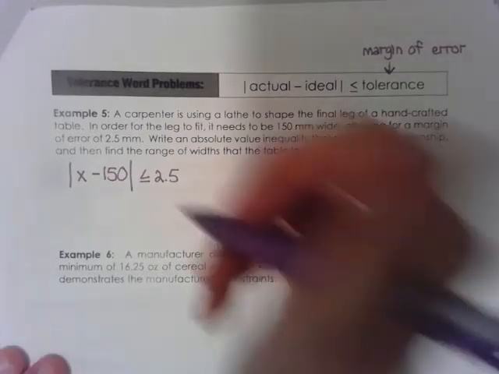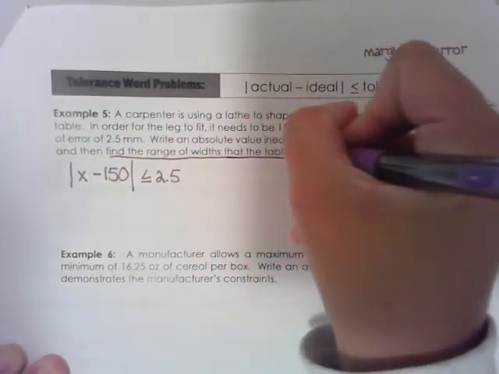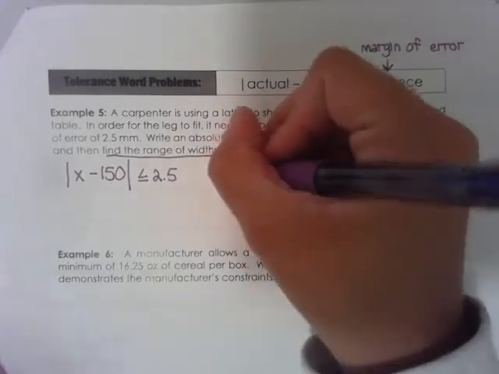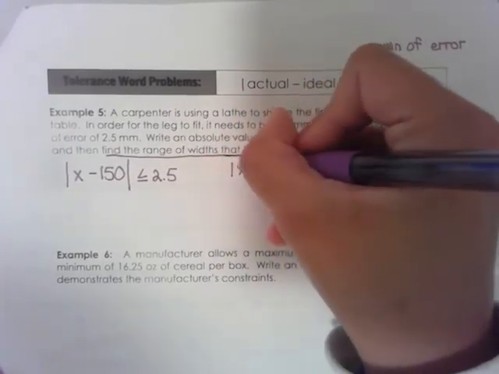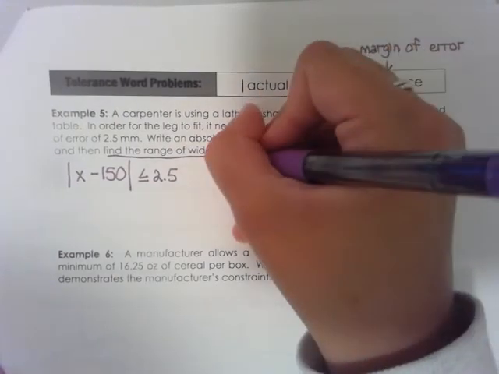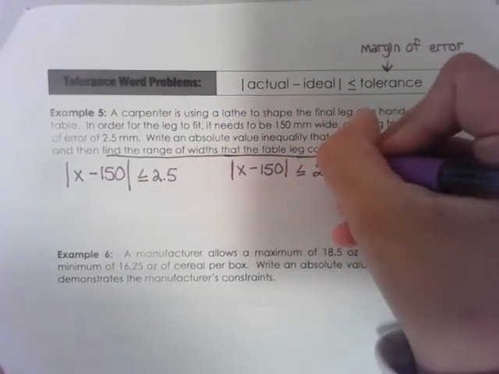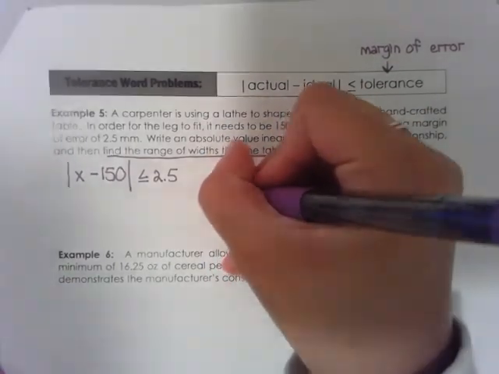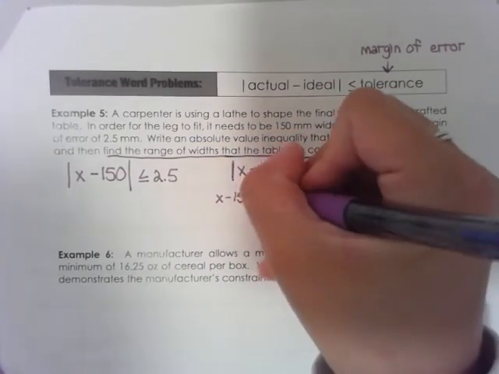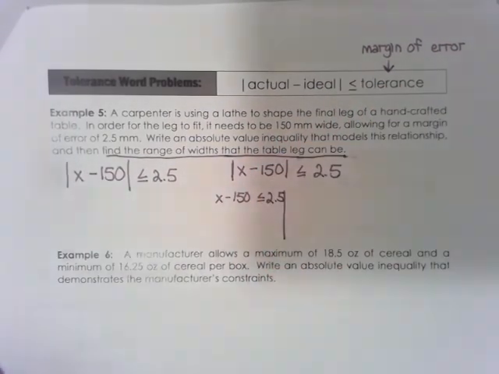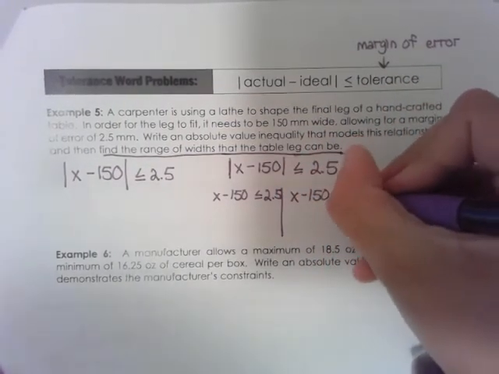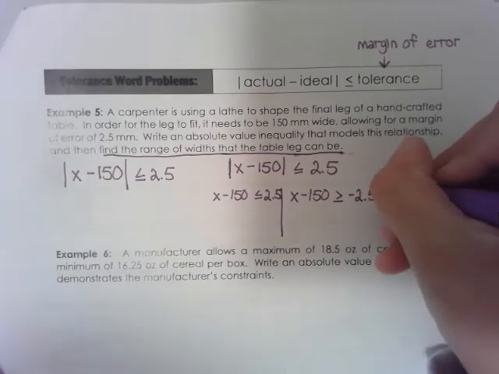Now we need to find the range of widths that the table leg can be. To do that, we're going to have to split our absolute value inequality into two different cases. So the absolute value of x minus 150 is less than or equal to 2.5. As we split that up into two cases, I have x minus 150 is less than or equal to 2.5, and x minus 150 is greater than or equal to negative 2.5.